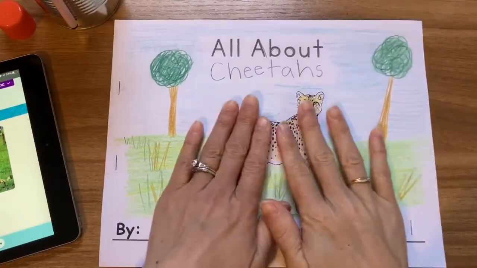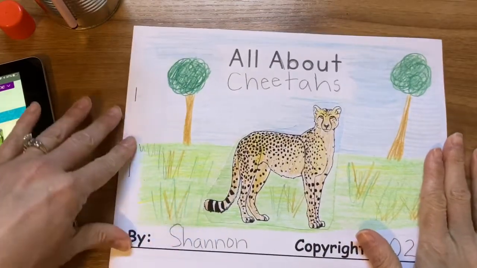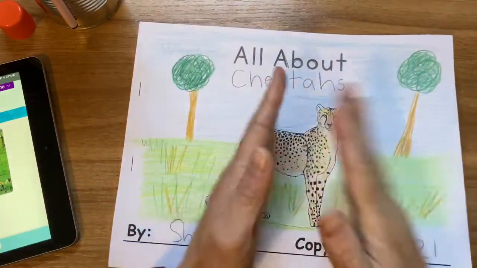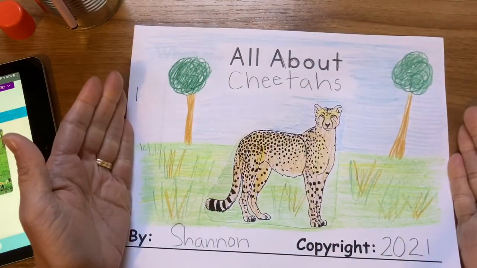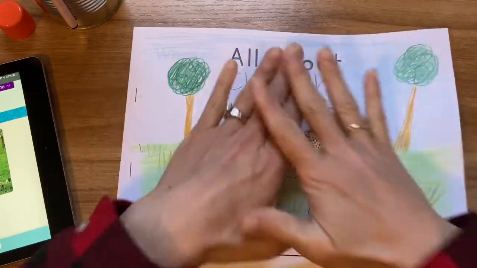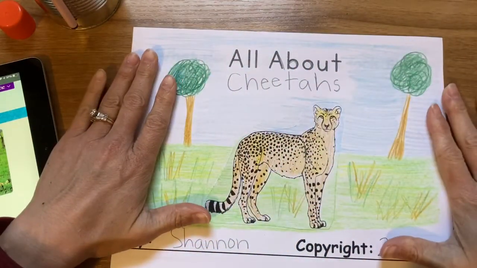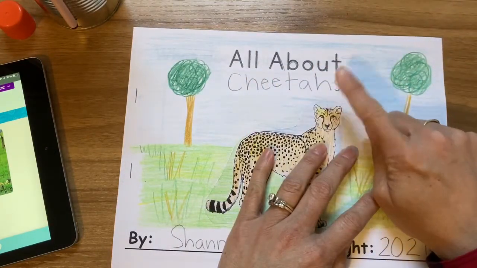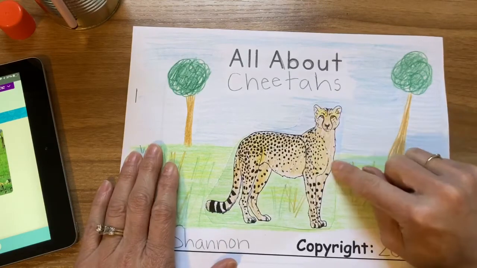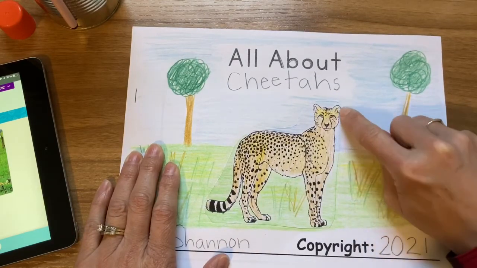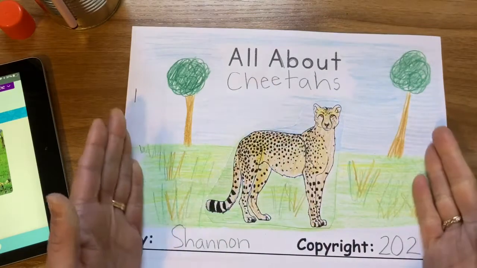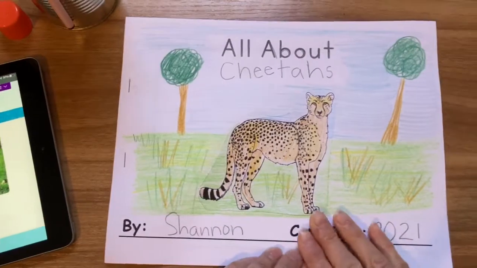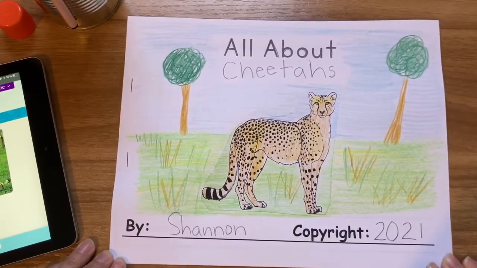Okay, so now I've added my background. Now, do you notice that I filled up all this space? I filled up the whole space with color. That's what I want you to do. I want you to fill up as much of the space as you can, okay? I colored around my words though, so that my words are able to be read. And see how I went all the way up to the edge of the cheetah so that it looks like it's all one picture. That's what I want you to do. I want you to take your time and make this look really beautiful, okay?